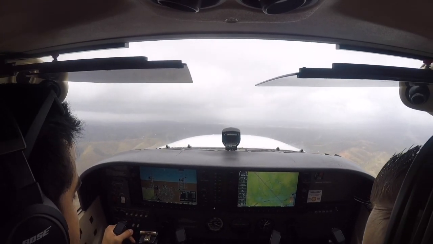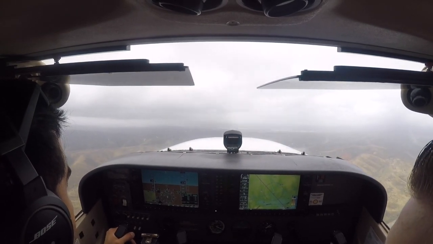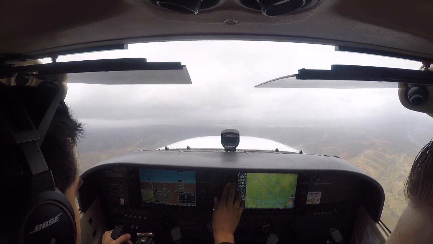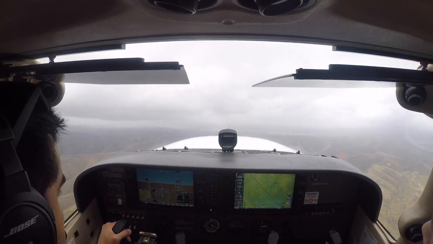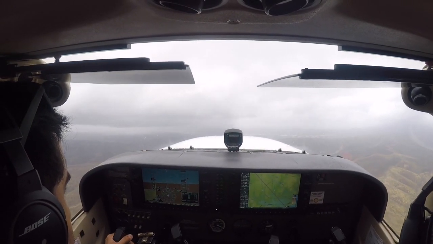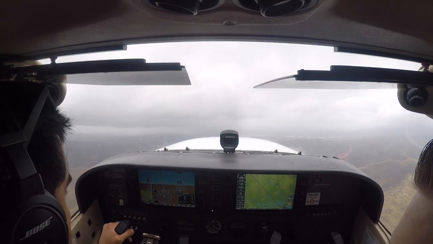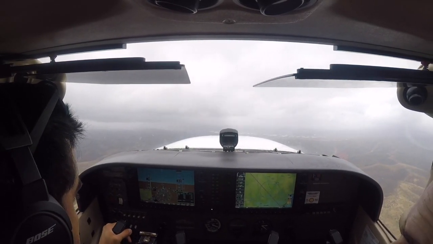1 Charlie X-ray, climb to maintain 7,000. 1,000 now, 1 Charlie X-ray. 1 Sierra Mike, traffic 12 o'clock and 8 miles, King Air leveling off at 8,000. There it is. Below the clouds here, 2 Charlie. 6 Charlie Mike, traffic 12 o'clock and 6 miles, maintain 8,000, 6 Charlie Mike.